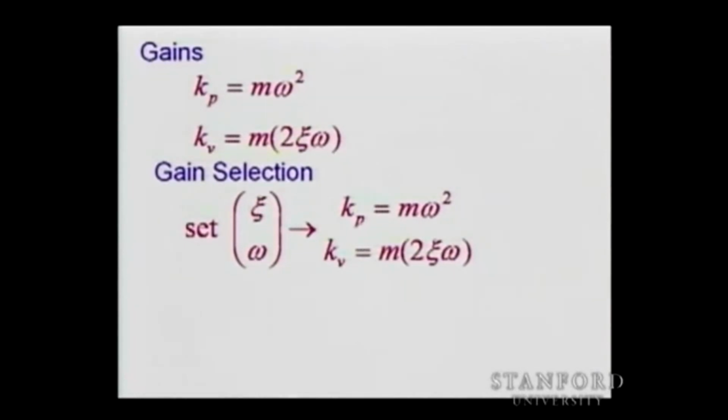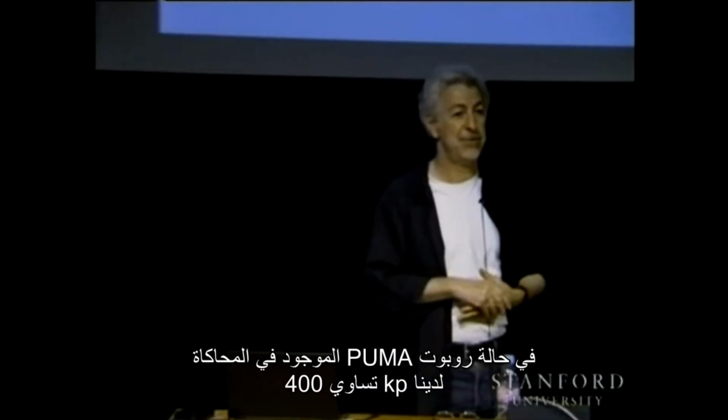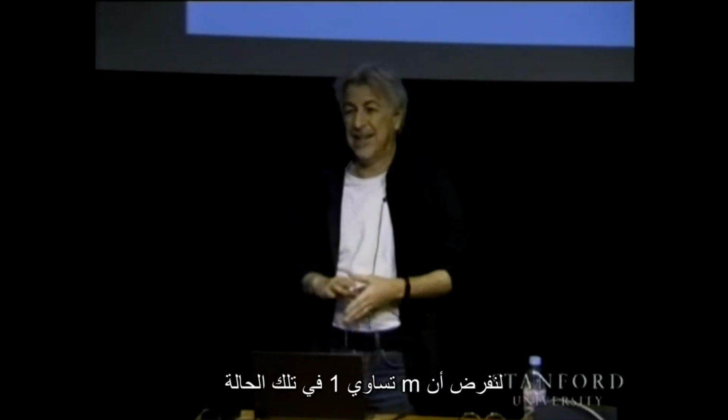So for 400, omega is equal to what? In the case of the Puma in the simulation, we had 400 KP. So omega is equal to the square root of 400 divided by, well, m is equal to 1, let's say, in that case.